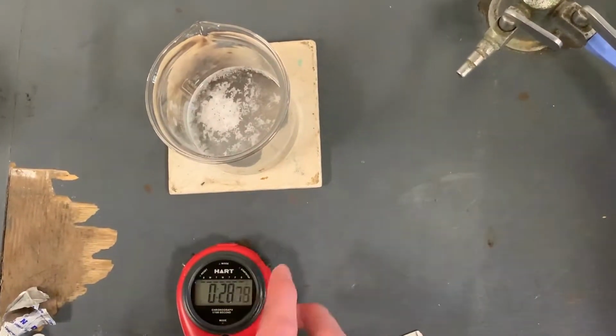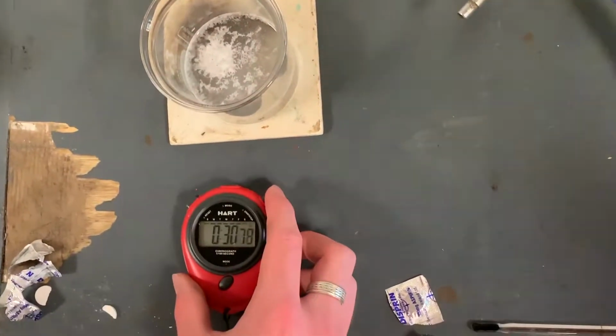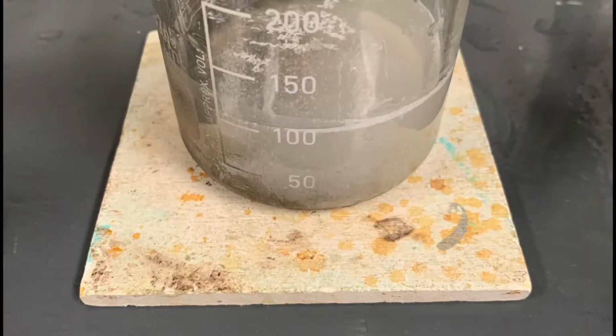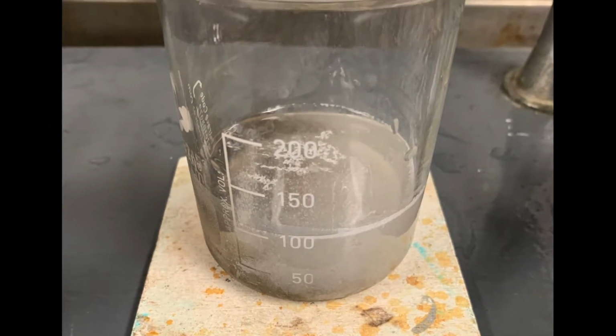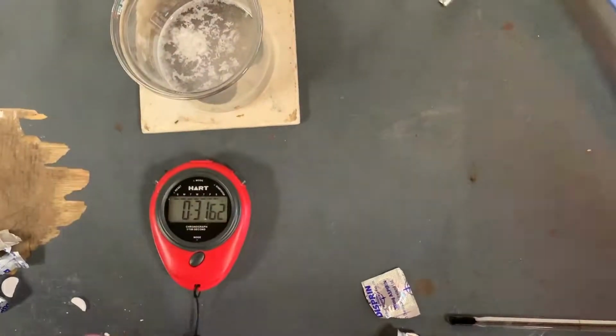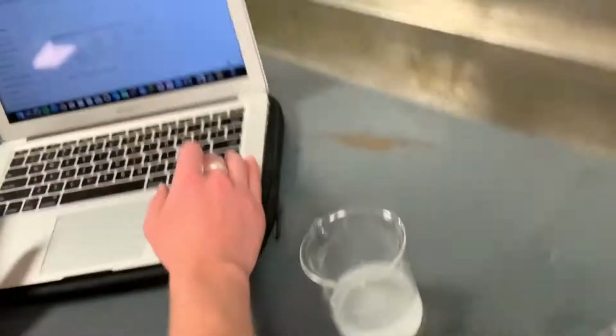As you can see, our tablet is about to reach a full dissolution and we are going to stop the time, record it on our results table for later.